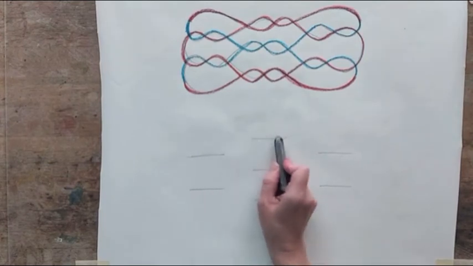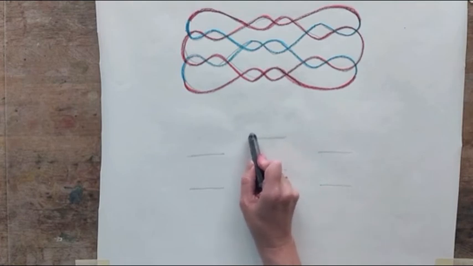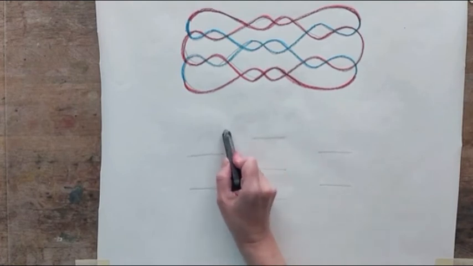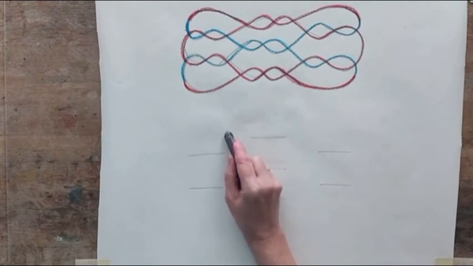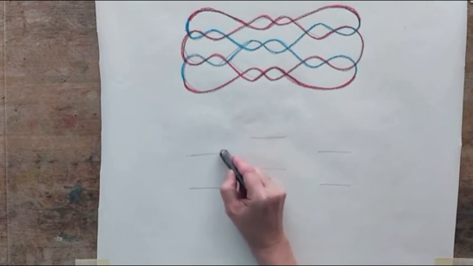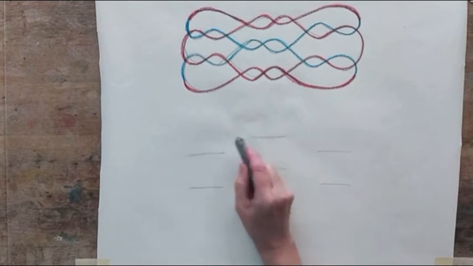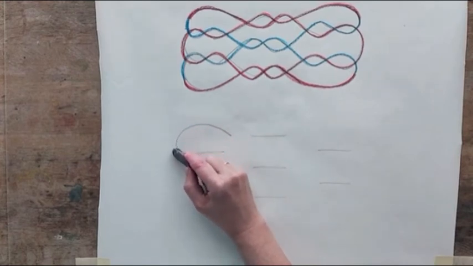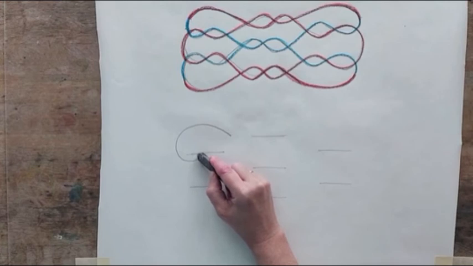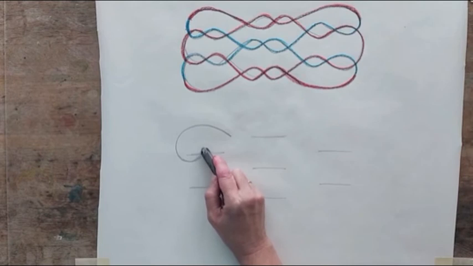So what I want to do now is make sure that the starting part of my form is rising above the first line here, the top line, so that we get a nice start. So I'm starting a little bit to the side of this line, and I'm making sure I'm rising above it. So we're going round, and then we're coming down from below, going up, and we're creating our valley, and then we're going up into our hill.